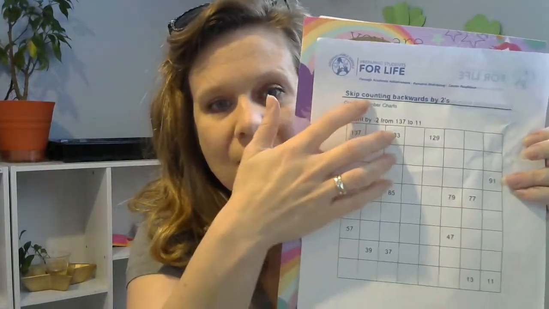On the back of that page is this chart here, which looks kind of familiar to us, but it's got a little bit of a challenge. Second graders, you guys have done the 100 chart a bunch. You've practiced different ways to skip count by 2, and so this one's going to give us a little bit of a challenge. Let's read the title. Skip counting backwards by 2s.